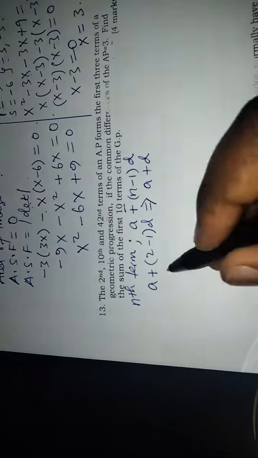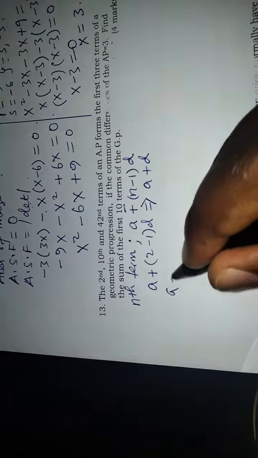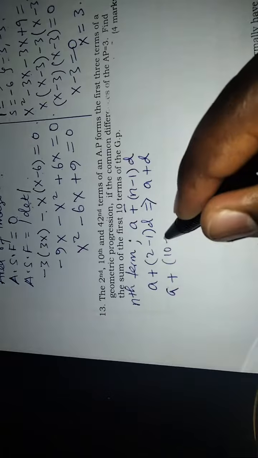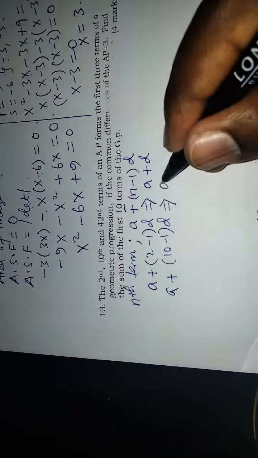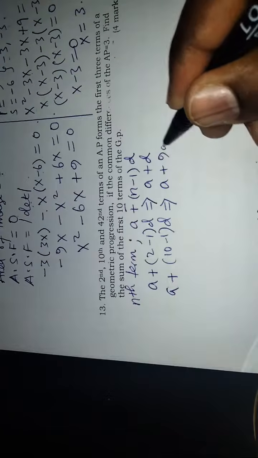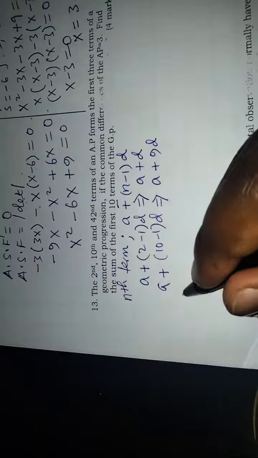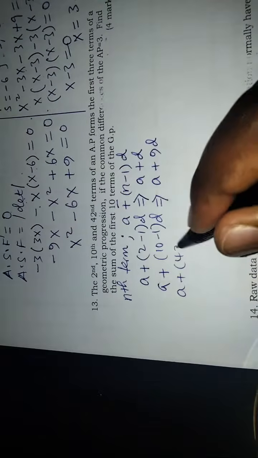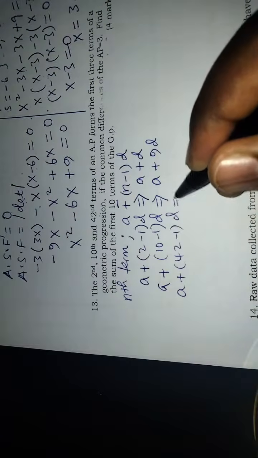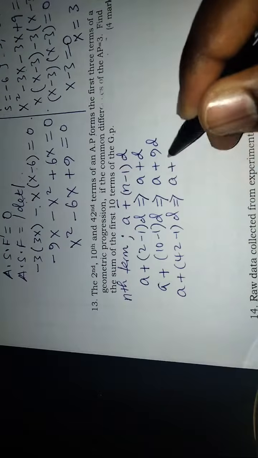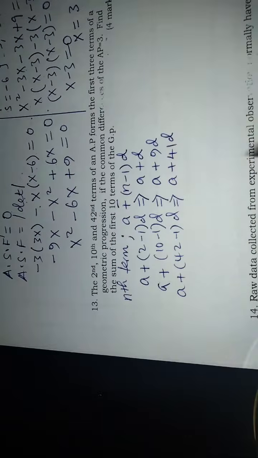The third term is going to be, not third but 10th, a plus 10 minus 1 into d, which means the 10th term will be a plus 9d. And finally, we have the 42nd term, a plus 42 minus 1 multiplied by d. This gives us a plus 41 times the value of d.